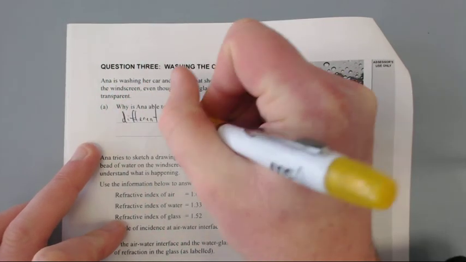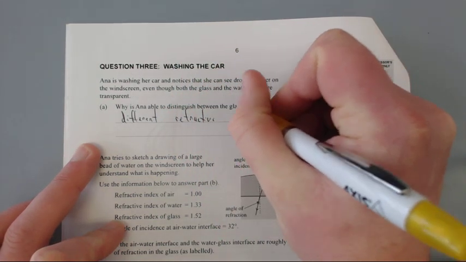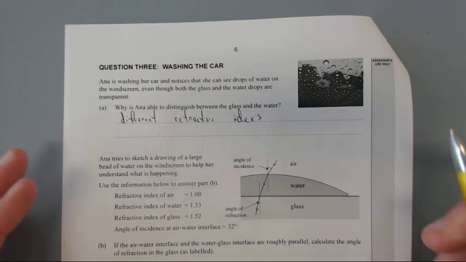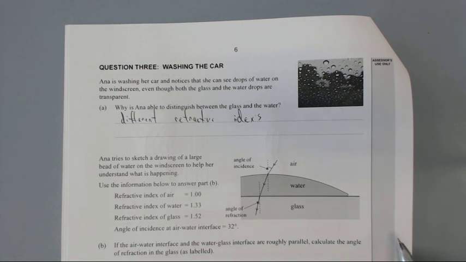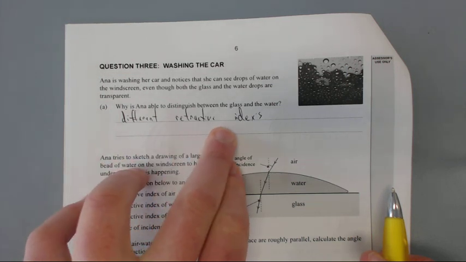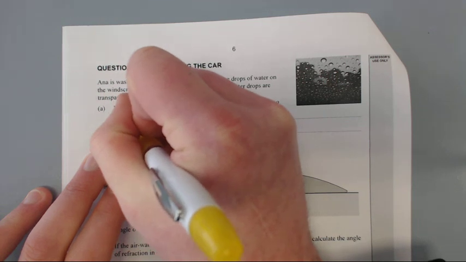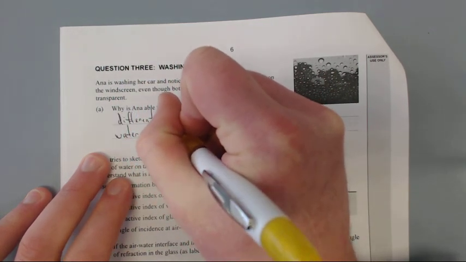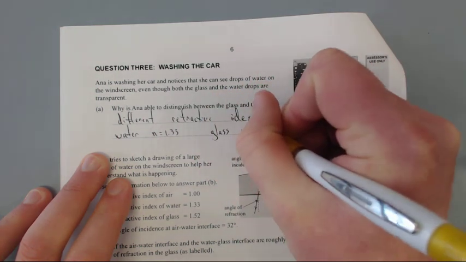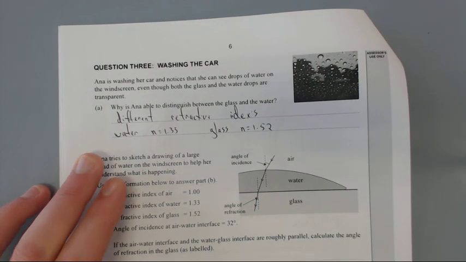Different refractive indexes. Or optical densities, but I don't really like the word optical densities. The proper way is refractive indexes, i.e. water has an n equal to 1.33, whereas glass has an n of 1.52, I think.